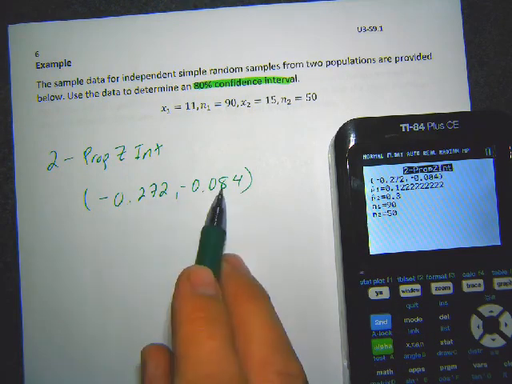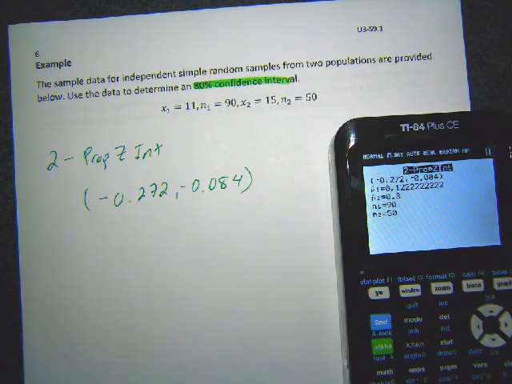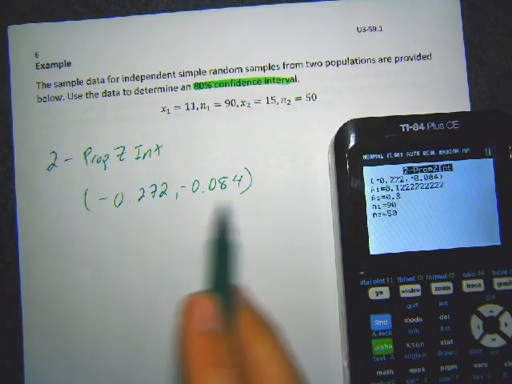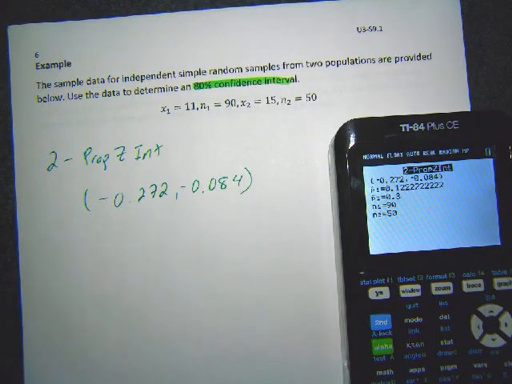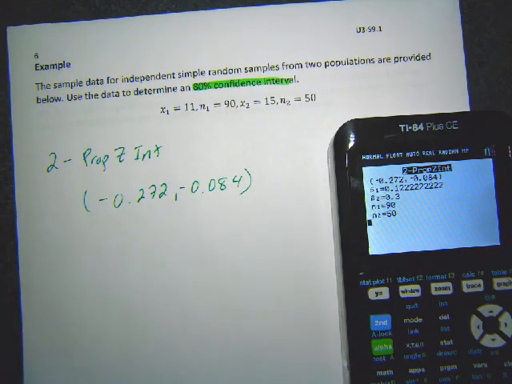If you find the middle point between these 2, so add them up and divide by 2, you get the value for the point estimate. What is the difference between the 2 samples? And if you subtract these and divide by 2, you'd find how long the interval is from the middle, and that would give you the margin of error.